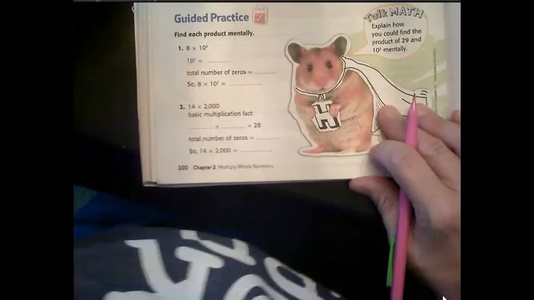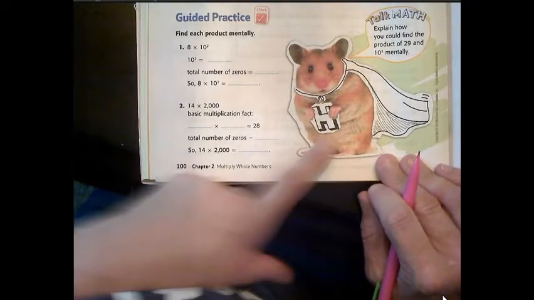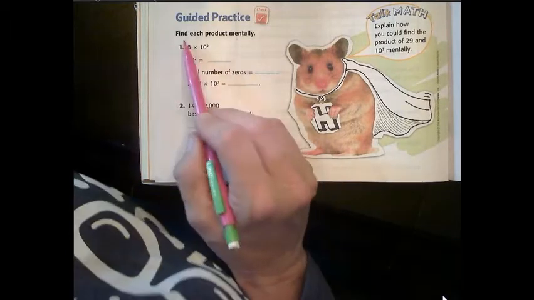This is a really cute hamster. I was going to say he was a guinea pig, but I see he has an H, so he's definitely a hamster.